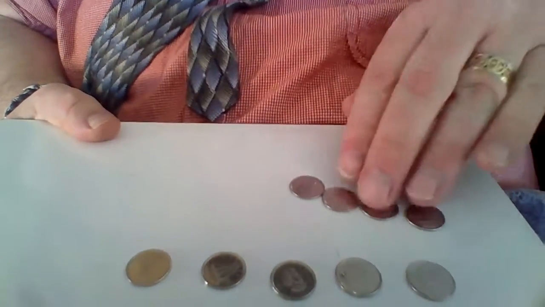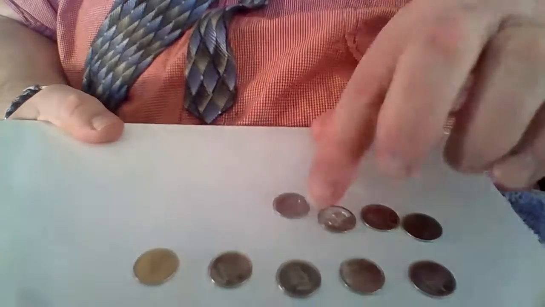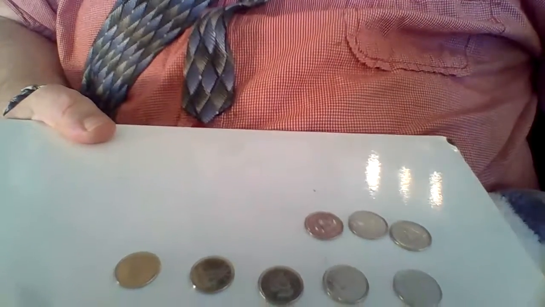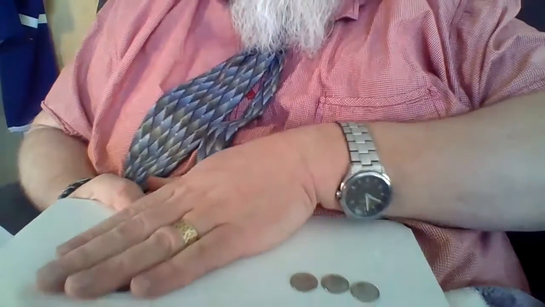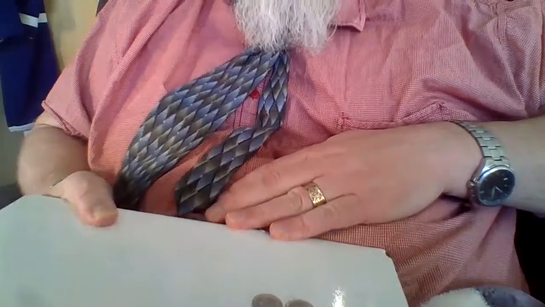So just to recap, let's do another one. If we have 80 cents and we want to take away 50 cents, you're going to be left with 30 cents there. So there's 30 cents.